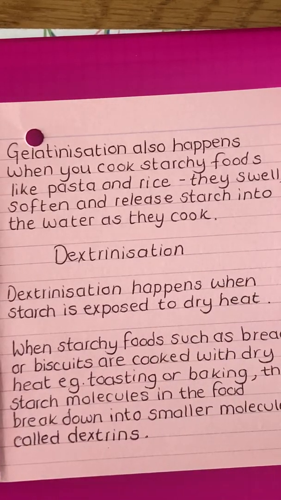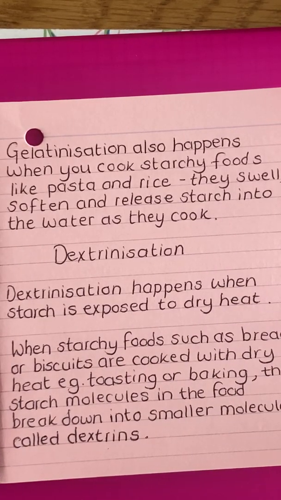Gelatinization also happens when you cook starchy foods like pasta and rice. They swell, soften, and release their starch into the water as they cook.